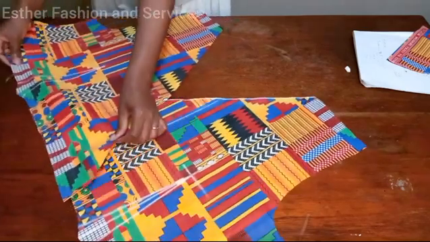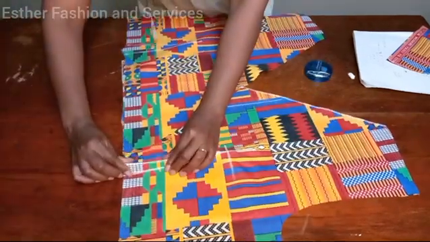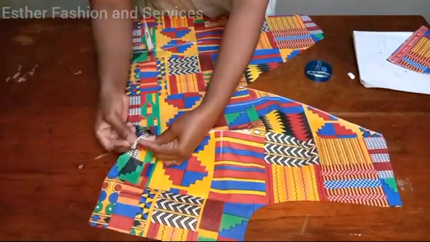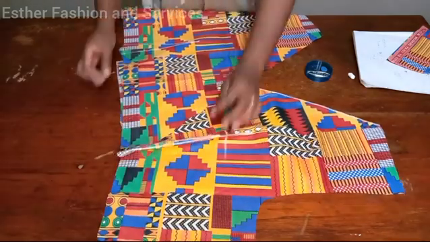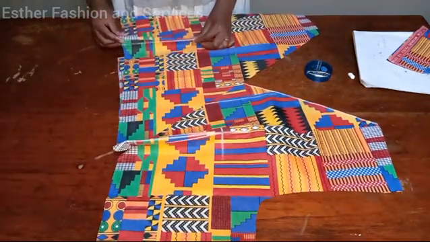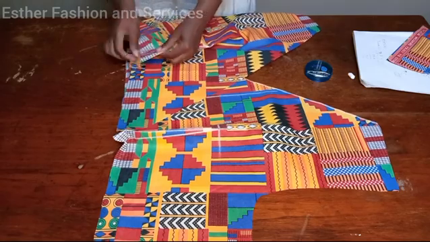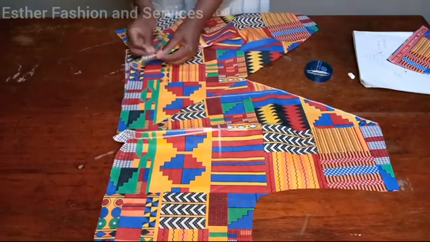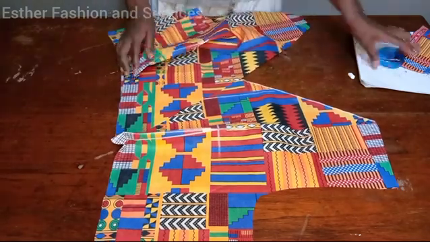First, I'm going to stitch the dart, okay? I'll bring my pin and hold the dart down like this. Then I will stitch. And repeat the same thing on the second piece of the front. I hold the dart with the pin. After this, then I will stitch, okay?